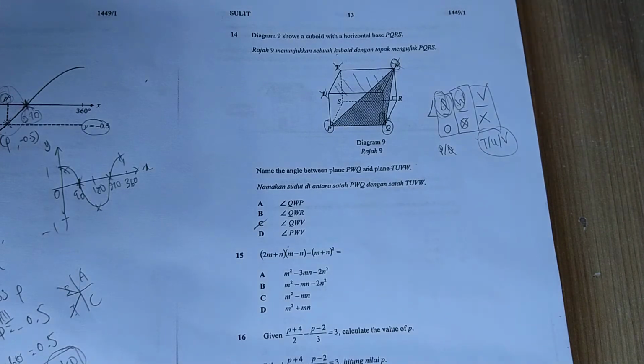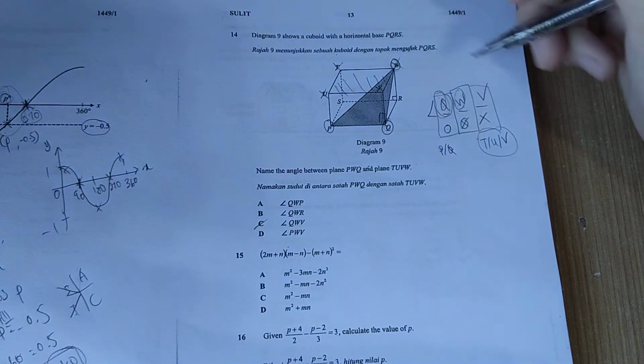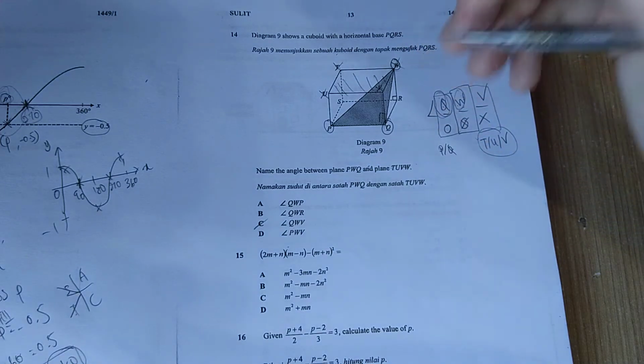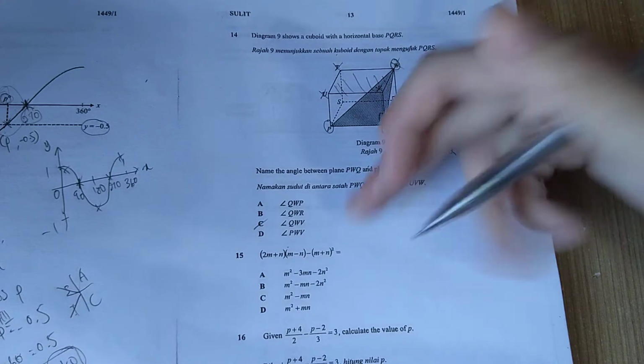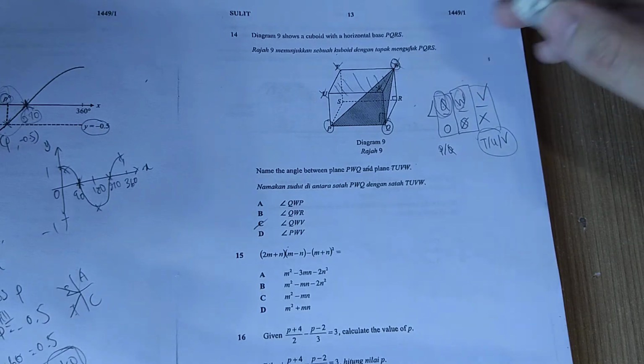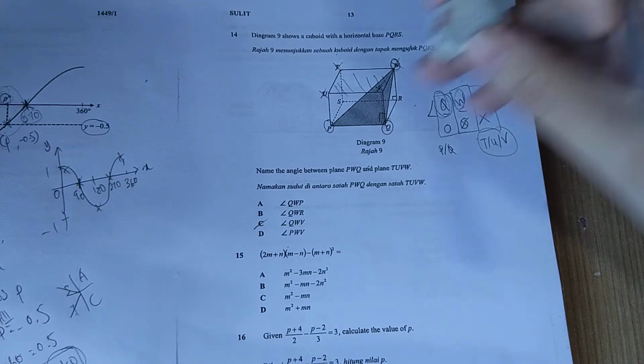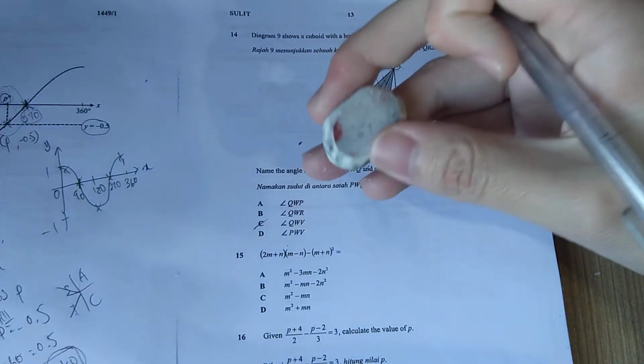Okay, but of course, if you can do it without using this kind of method, like you can just look and get the answer straight away, then go ahead. Just use your own method, right? Use your imagination, use your creativity. It's up to you, okay? Just make sure your answer is correct.